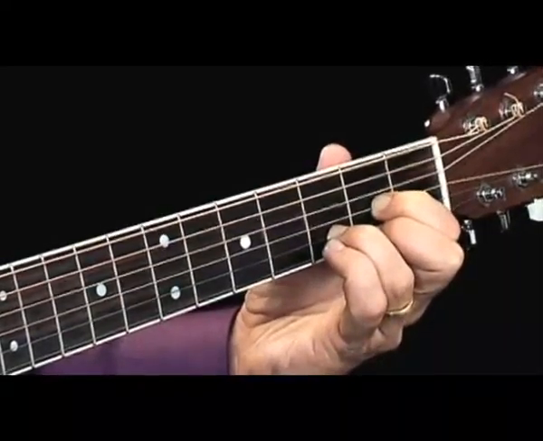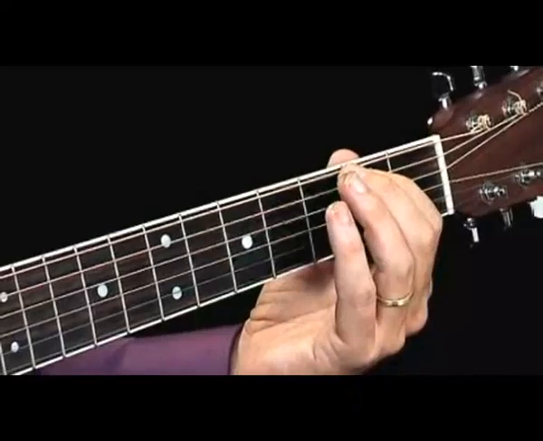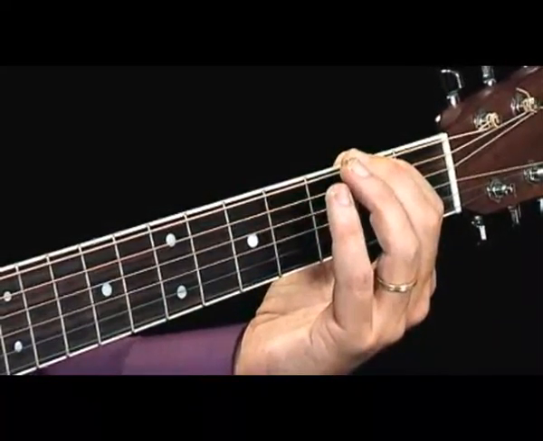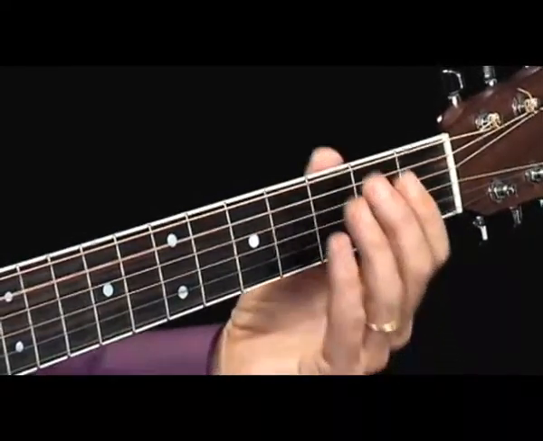Now the bass walks down nicely from a D to a C sharp to a B to an A to a G, an F sharp, and to an E before moving up again to an A and to a D.